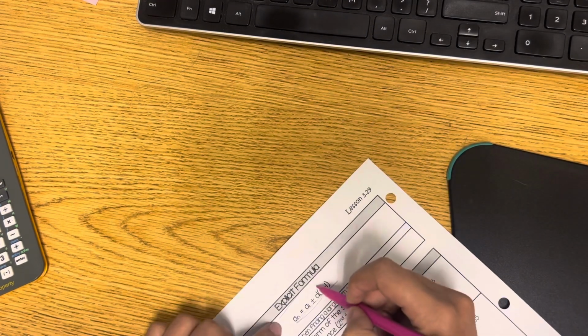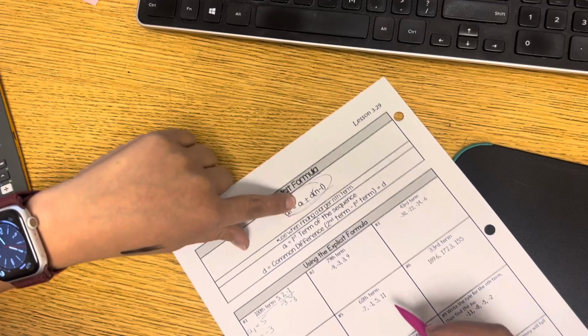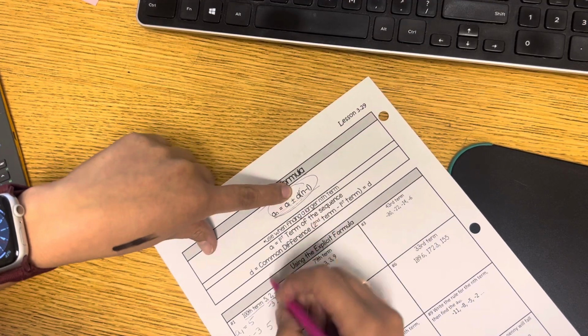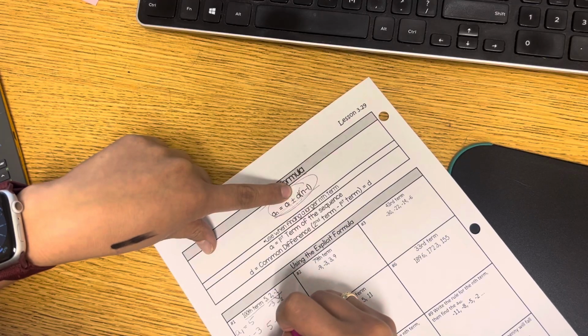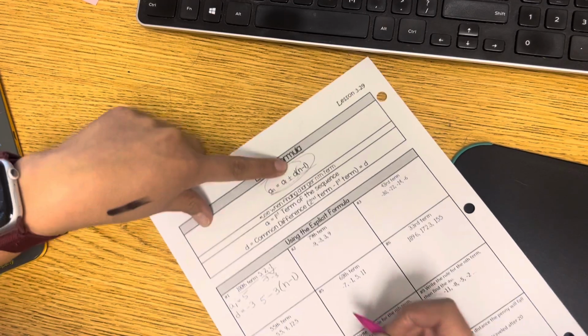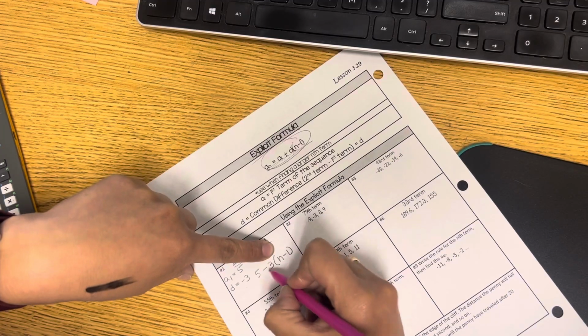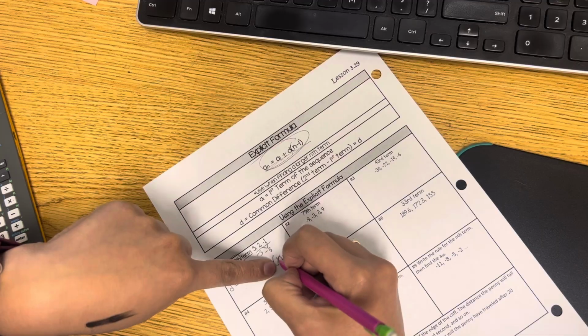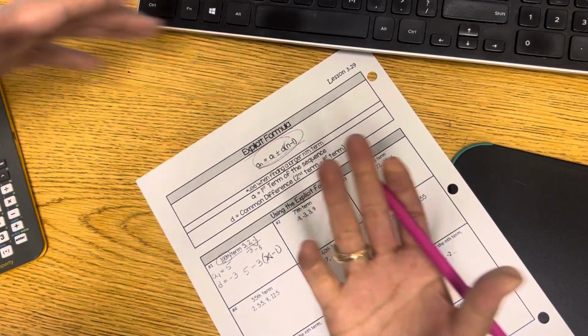Now I take my formula at the top and copy it down. So a sub 1 is 5, and since I'm subtracting 3, I'm going to put -3, parentheses, n minus 1. This is how I use the formula to find the 100th term. Think of n as x, no different than x.